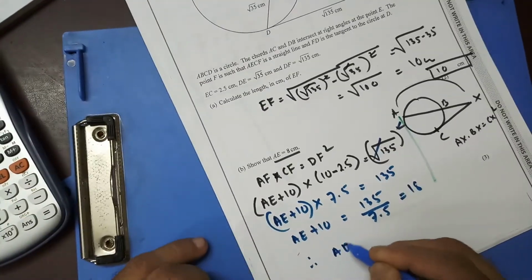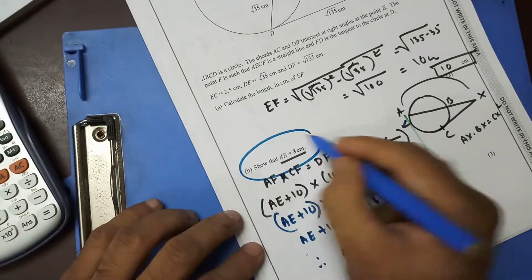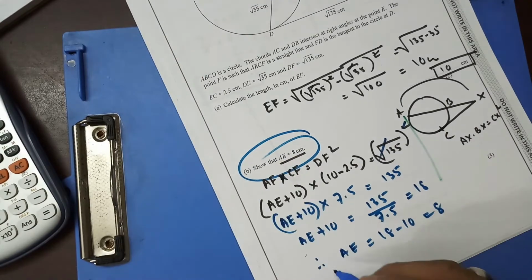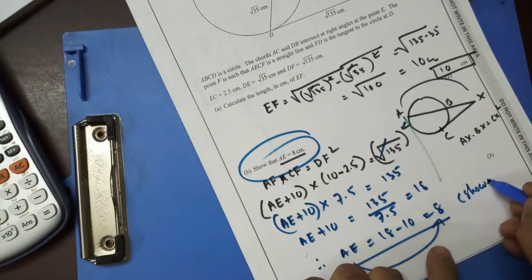Therefore, AE equal to 18 minus 10 equal to 8. So this is to show AE equal to 8. We did show AE equal to 8. So it's showed or shown. Okay. So that's done. Now we are coming to this one.